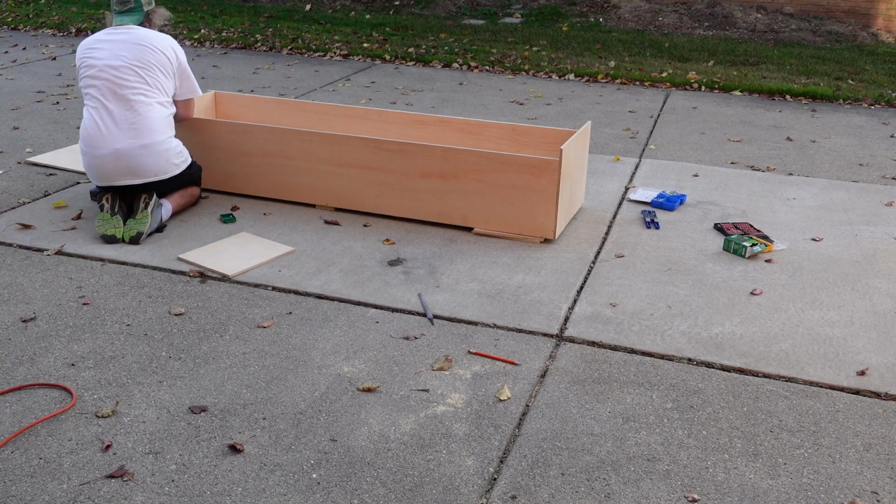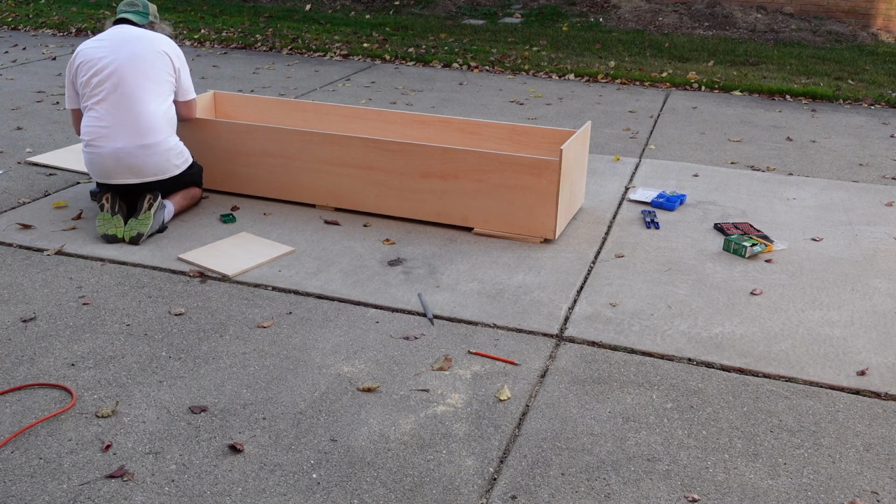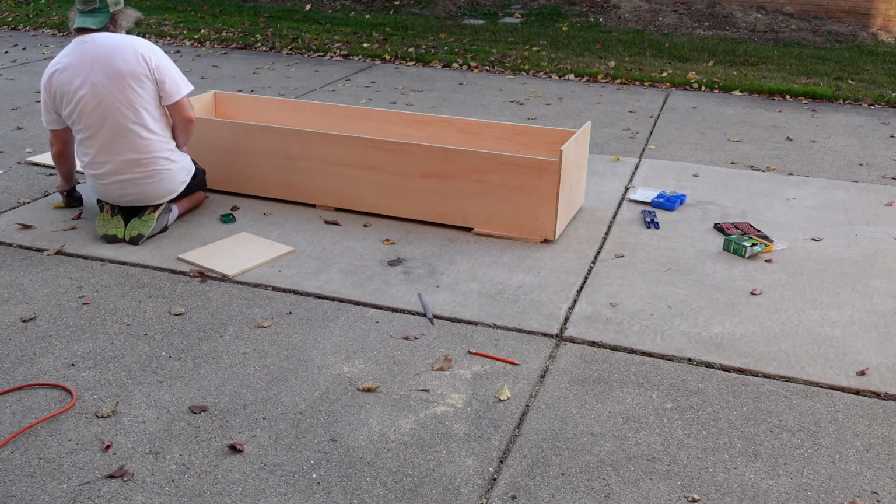So here I am, putting in the bottom piece now, trying to make sure.